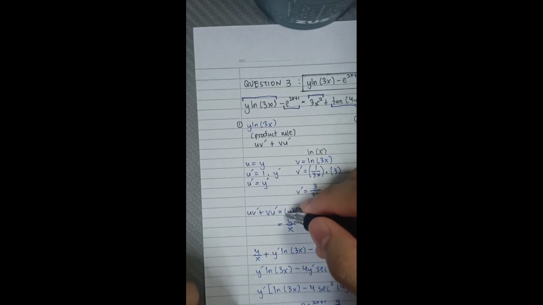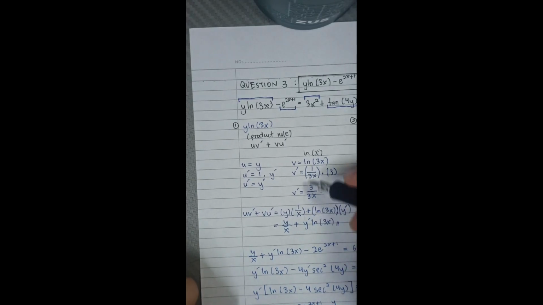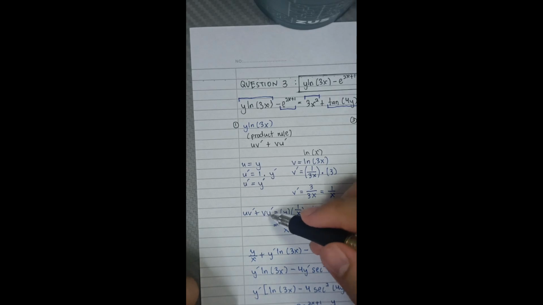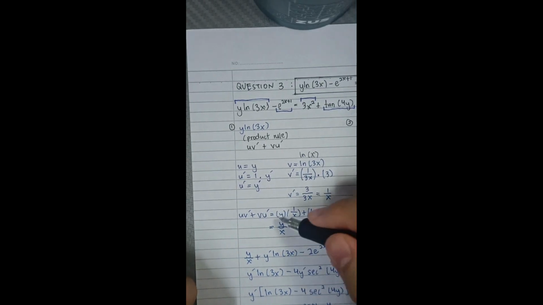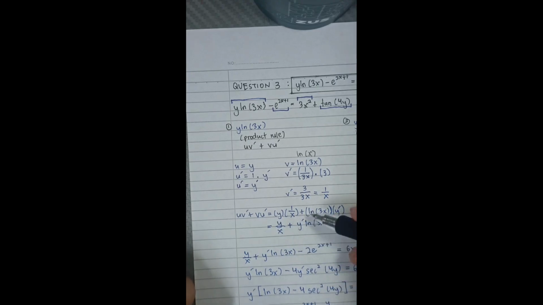So y times v prime, which is 1 over x, plus v, which is ln 3x, times u prime, which is y prime. So when we put it together, we will get y over x plus y prime ln 3x.